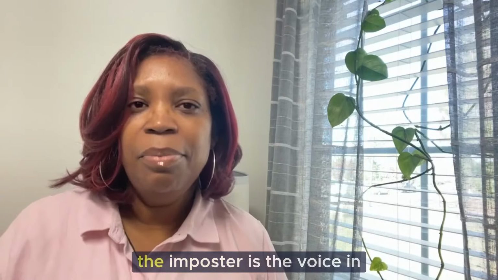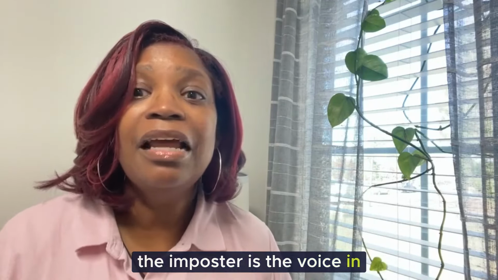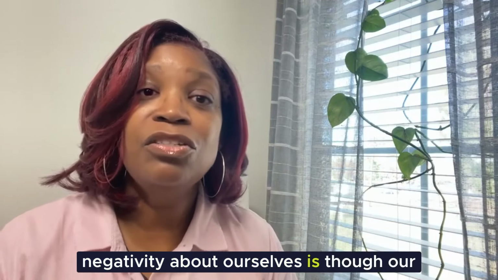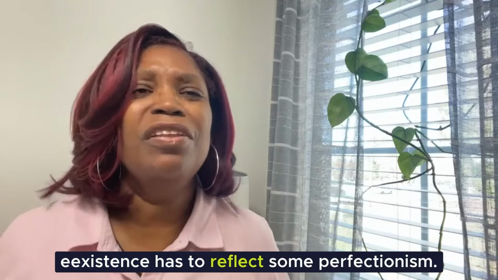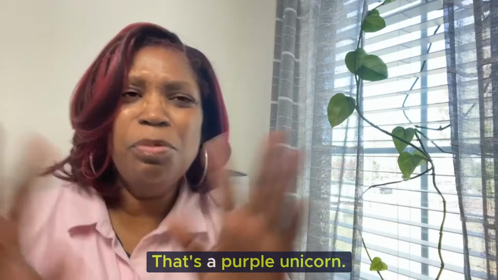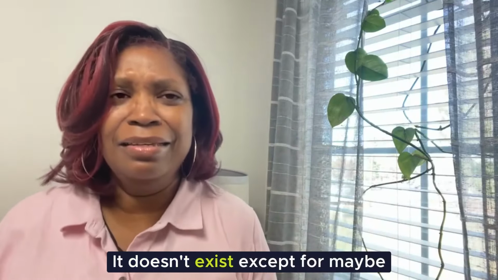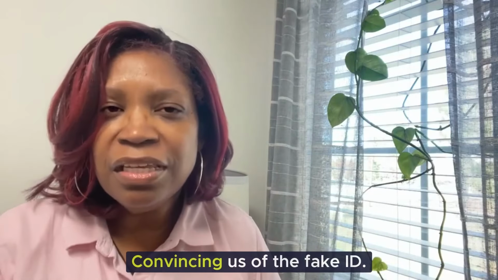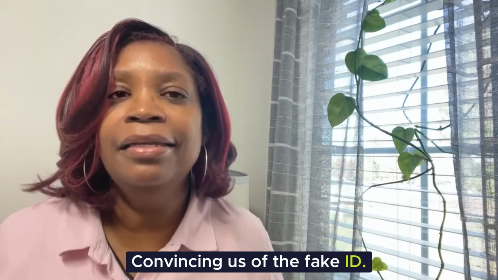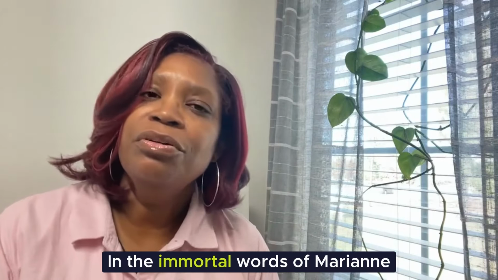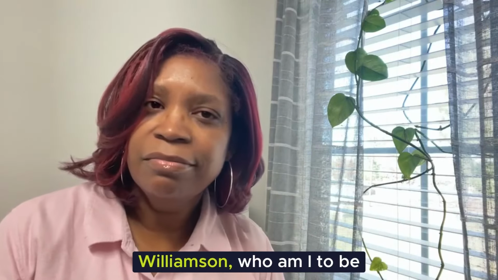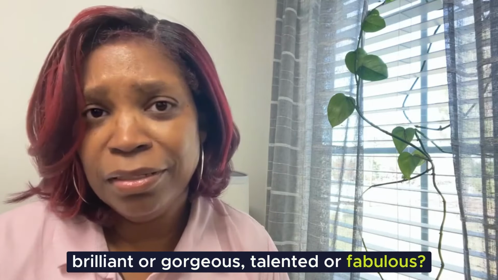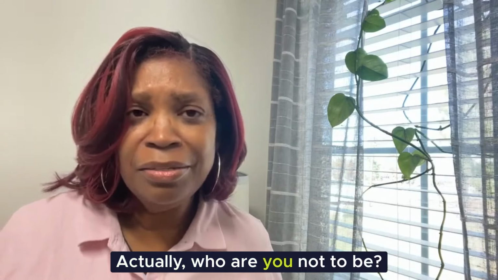Ultimately, the imposter is the voice in our thoughts that tells us negativity about ourselves, as though our existence has to reflect some perfectionism. That's a purple unicorn. It doesn't exist, except for maybe in the recesses of our heads, convincing us of the fake ID. In the immortal words of Marianne Williamson, who am I to be brilliant or gorgeous, talented or fabulous? Actually, who are you not to be?